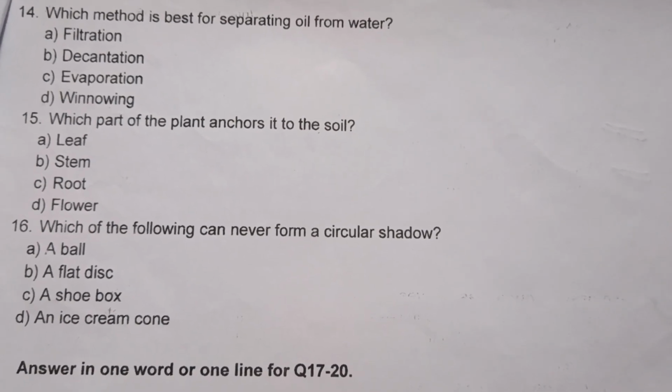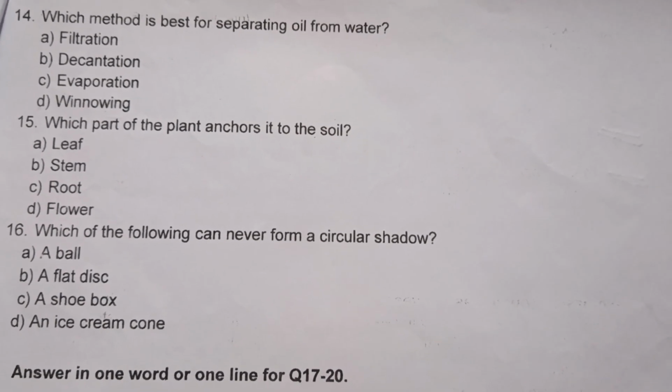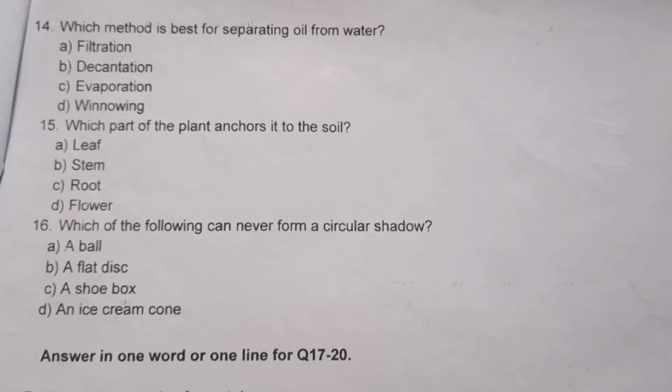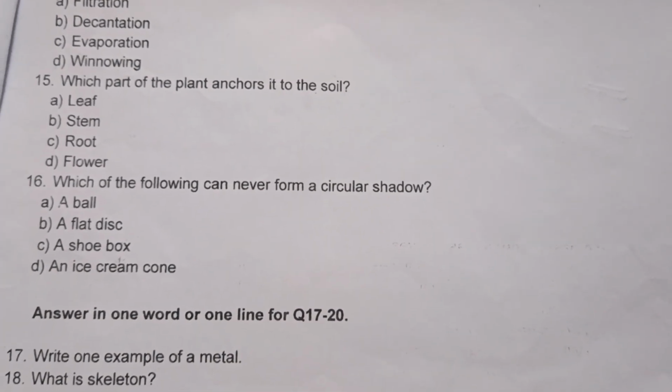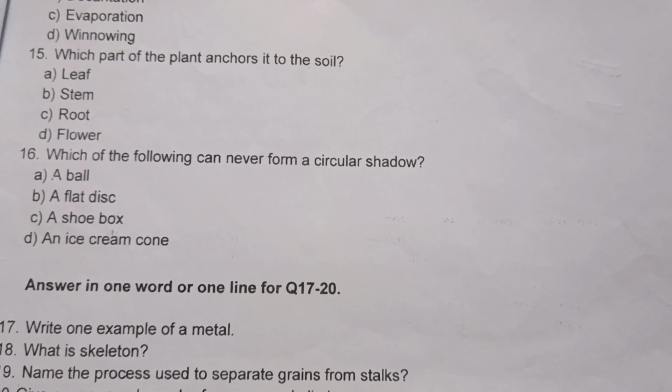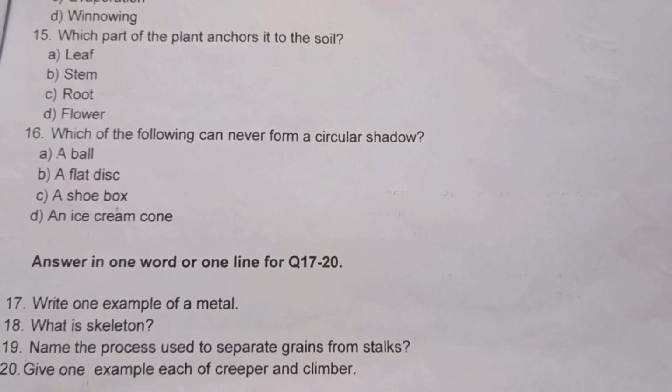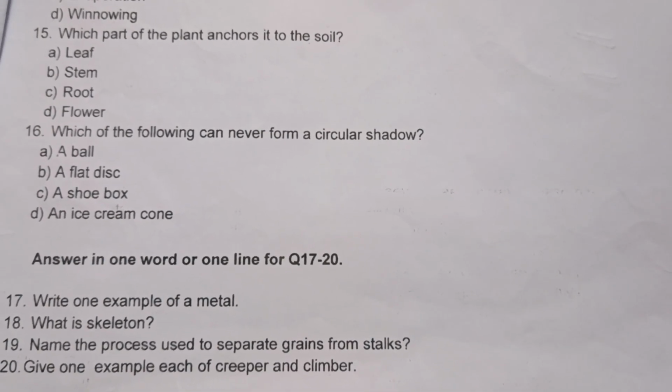Now answer in one word or one line for question number 17 to 20. So 3 questions are for one word or one line. Write one example of a metal. What is skeleton? Name the process used to separate grains from stalks. Give one example each of a creeper and climber. So this was all for section A.